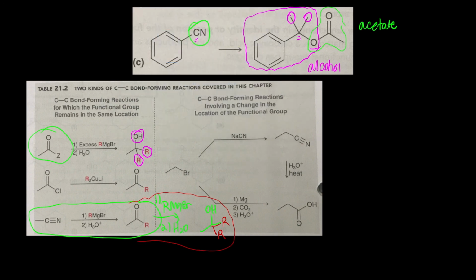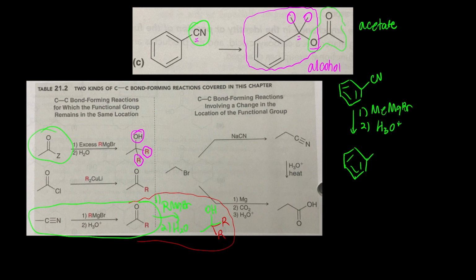Okay, so my proposal would be to take benzonitrile and react it with methyl magnesium bromide, add acid to hydrolyze that intermediate amine, and then you're going to make the acetophenone, right?